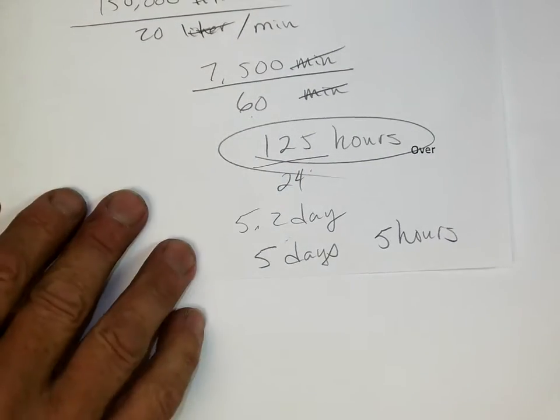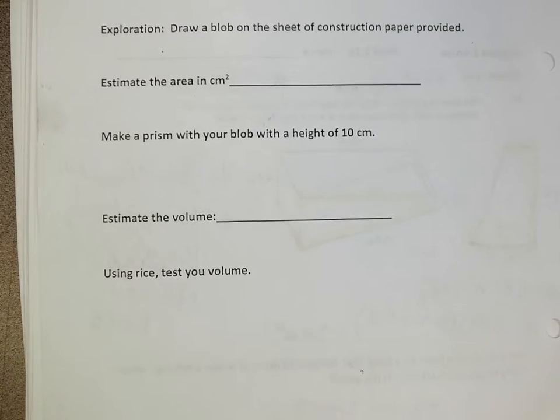All right. We are not out of time, but I'm going to have you do one thing real quick. We finish this for homework? No, because you're not going to be able to. So what I want to do real quick is I want you to make... Okay. Pass the scissors around. Because we're going to make a blob. Pass the scissors around.